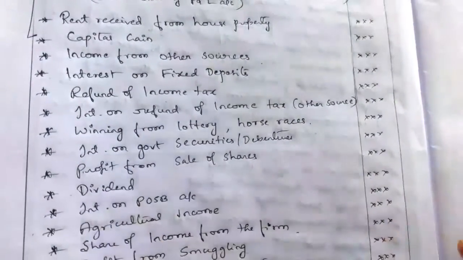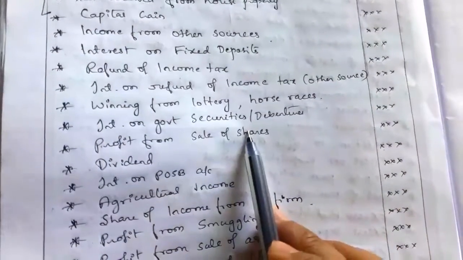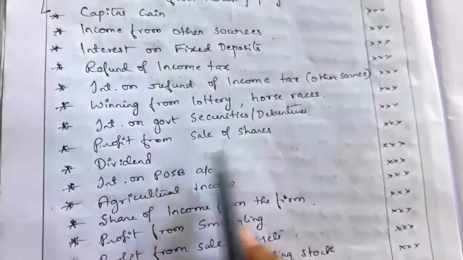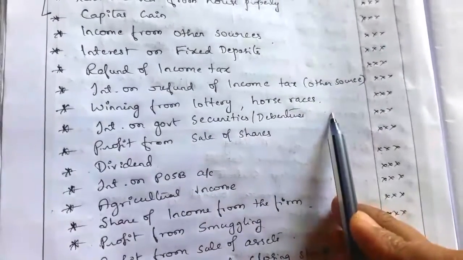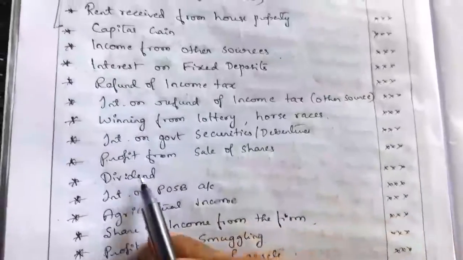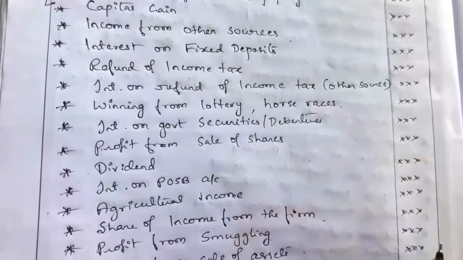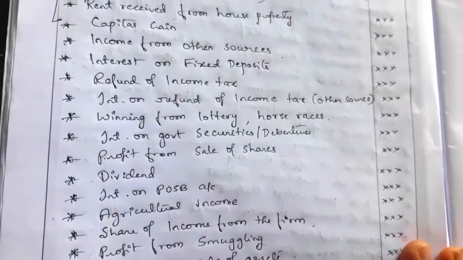Then interest on government securities or debentures, and winnings from lottery and horse races. These are income from other sources. It is not business income, so it should be taken separately. Then profit from sale of shares is taxable under the head capital gain. It is not income from a business.